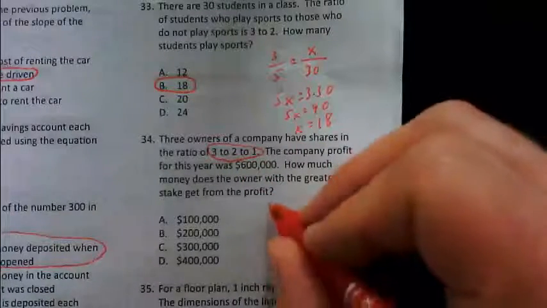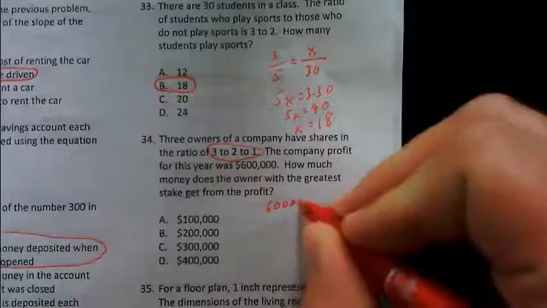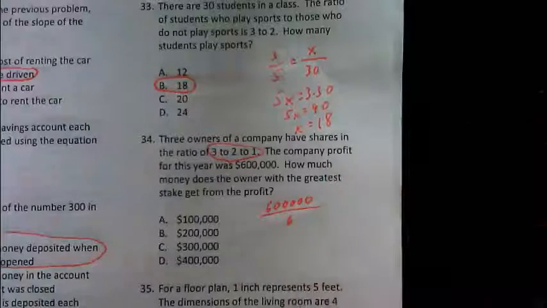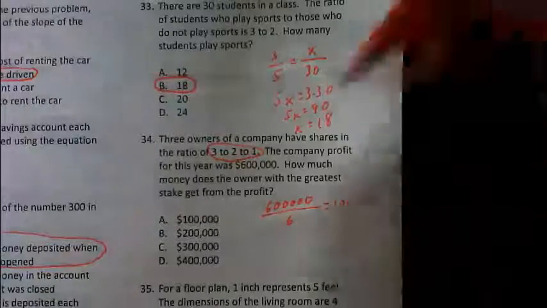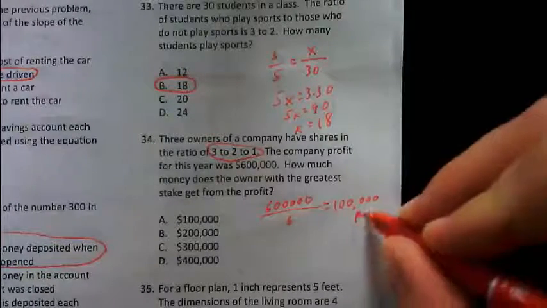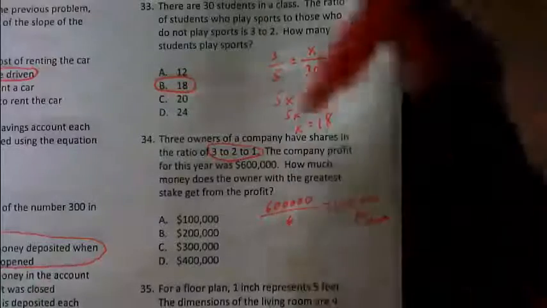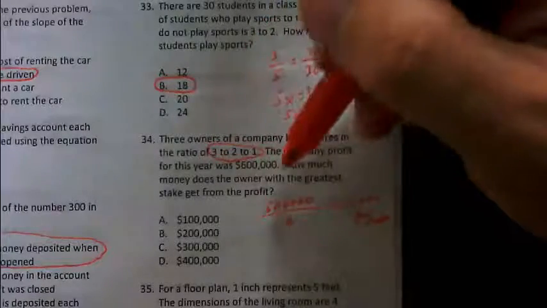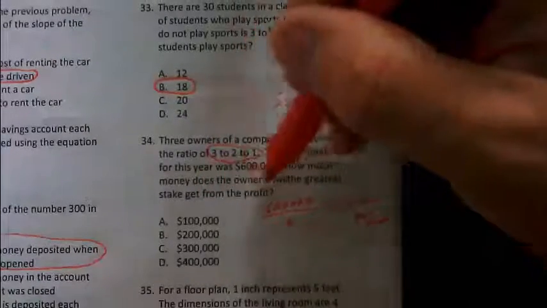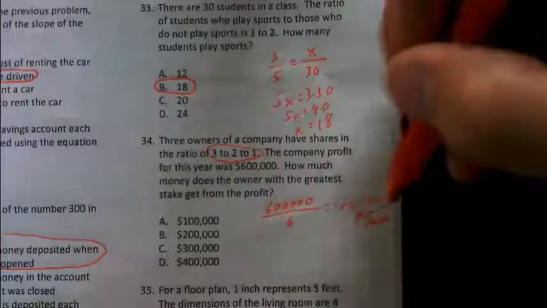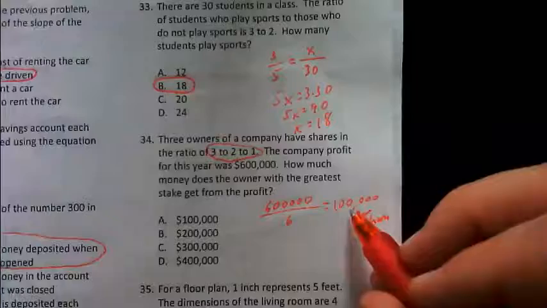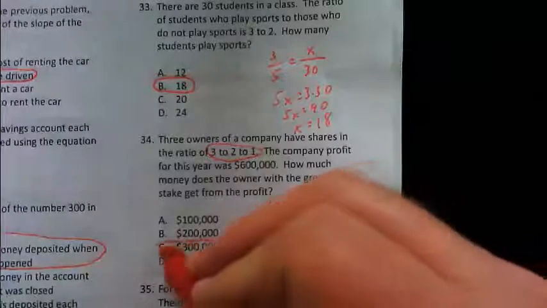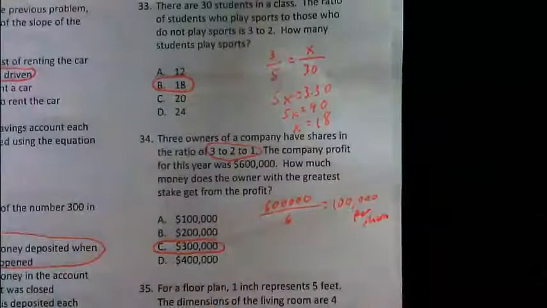So if I take this and figure out the amount per share, 600,000 divided by 6, that's 100,000. So this is the amount per share. How much money does the owner with the greatest stake get from the profit? Well, 3 times the per share amount, so 3 times 100,000 would be 300,000. So C is our correct answer.